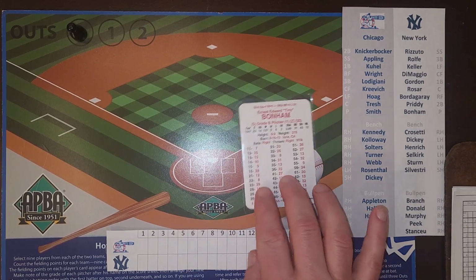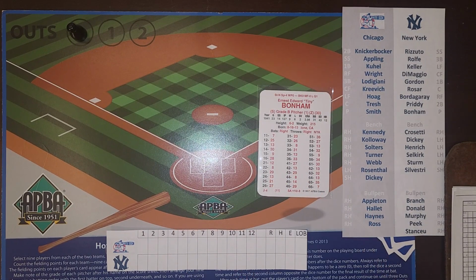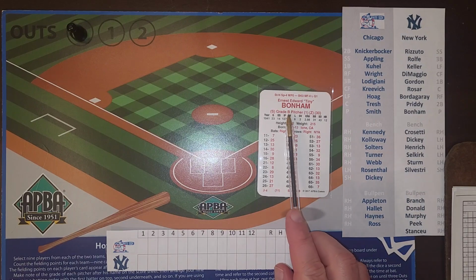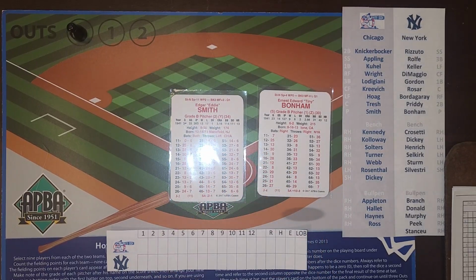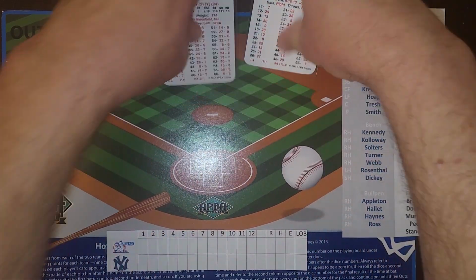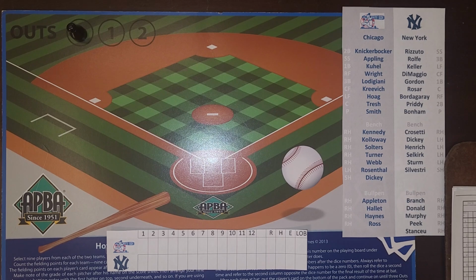For the Yankees, the starting pitcher will be Tiny Bonham. He is a B-grade pitcher with a Z for control qualities. And for the White Sox, it is left-hander Eddie Smith. He is also a B pitcher, but he has Y qualities for a little bit extra on the strikeouts. So those are the two starters in the ball game.